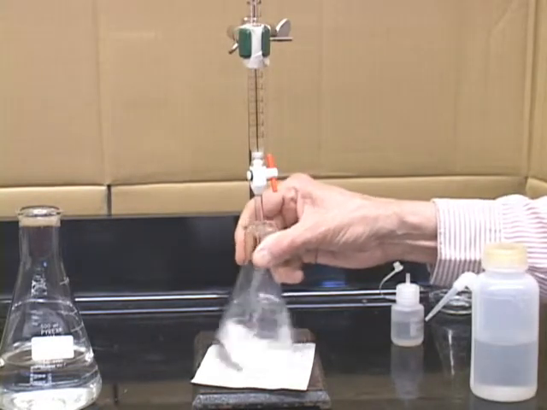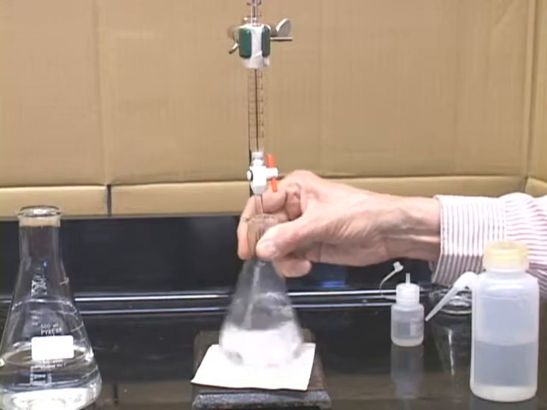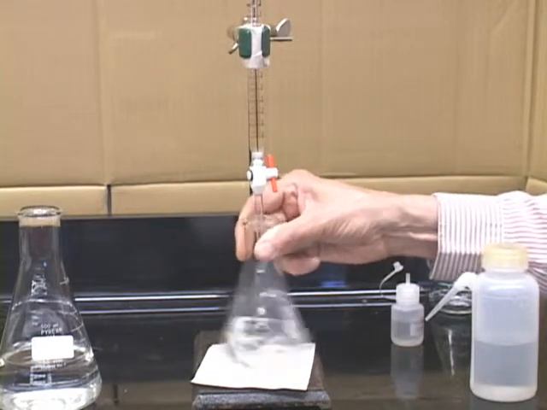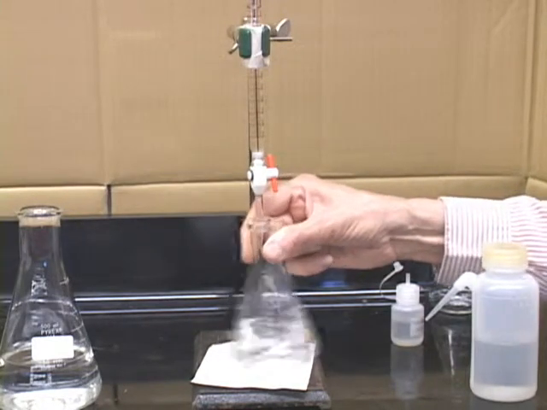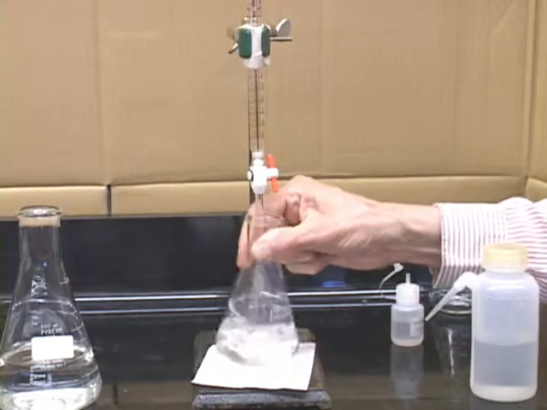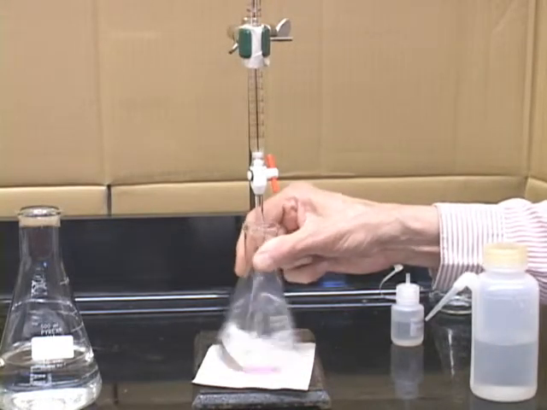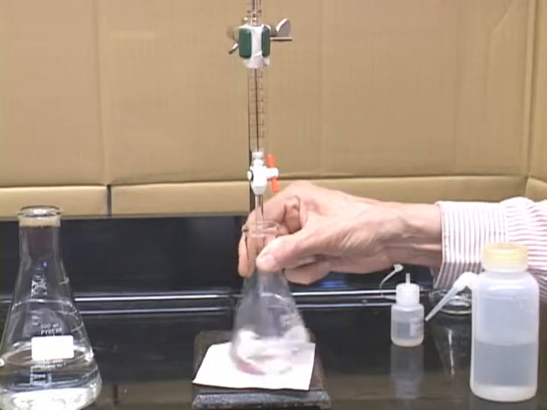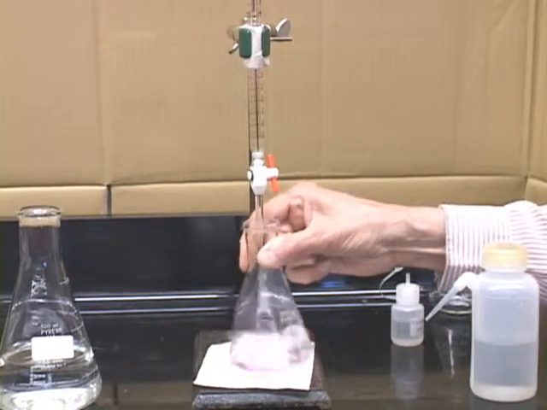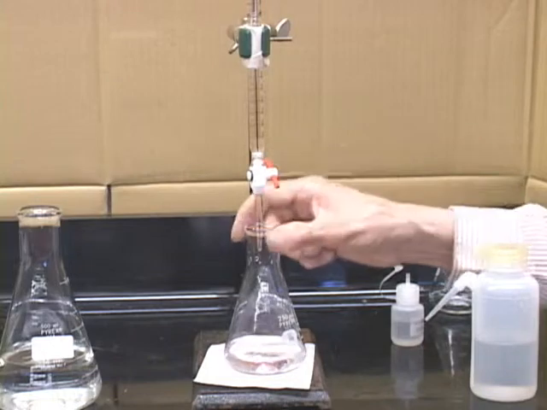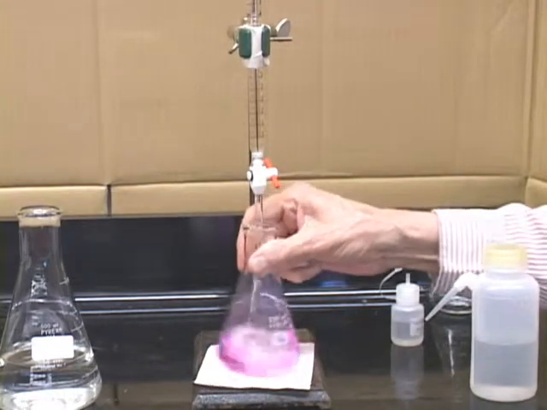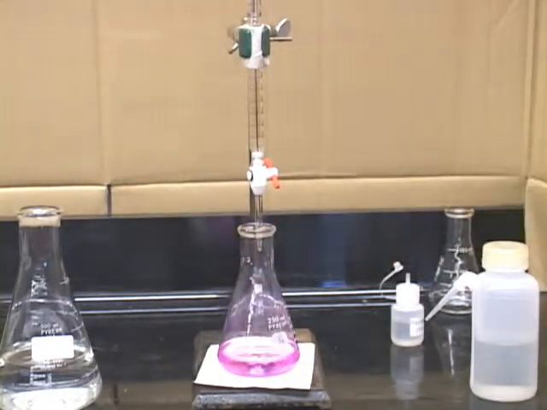Keep mixing, keep letting it add, mixing. Each drop then will make a pink color here, and then 1 drop makes it a permanent pink. And at this point then you will read the burette.